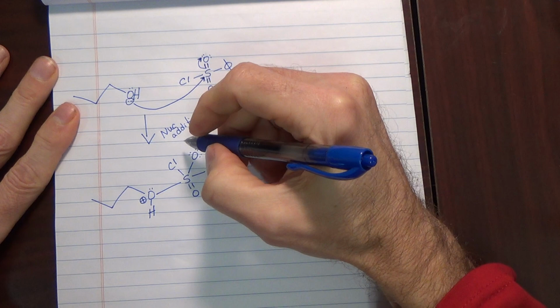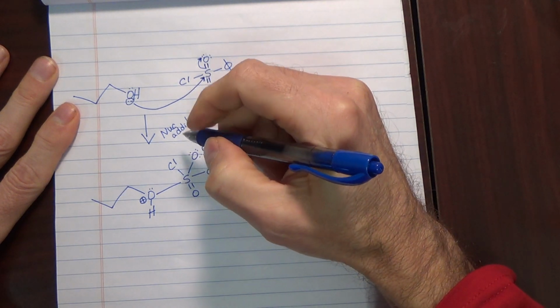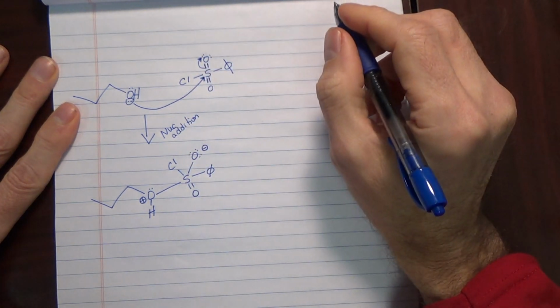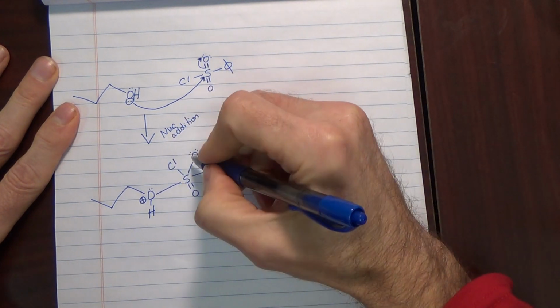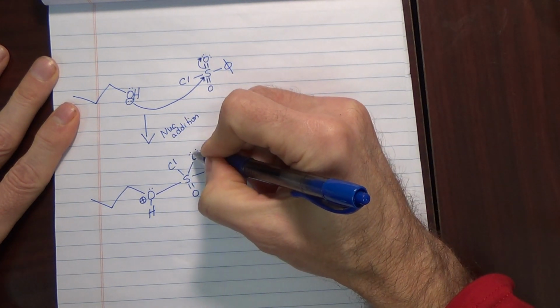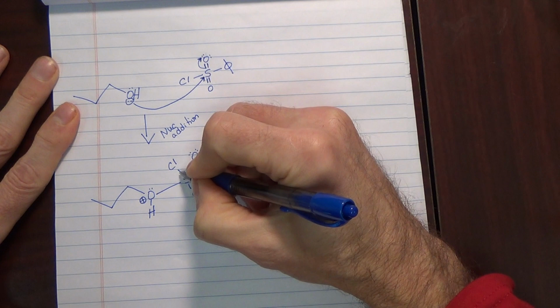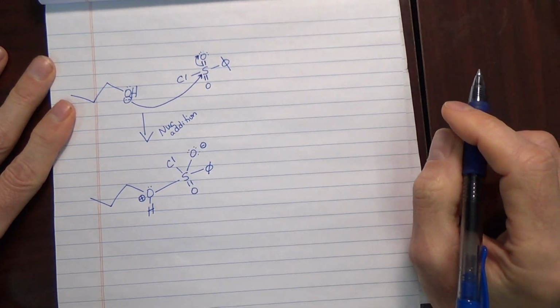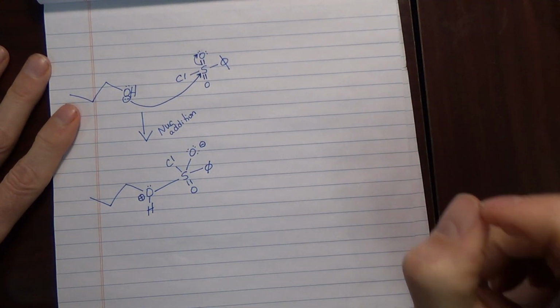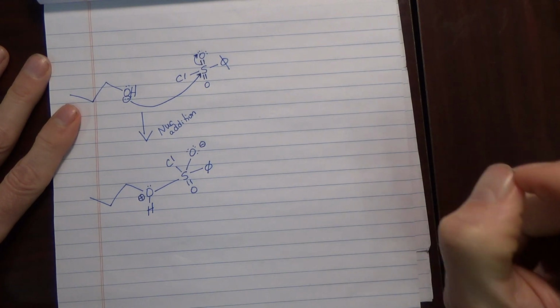Anytime you can make a pi bond using a lone pair and kick off a leaving group, that is an easy thing to do. It is a fast step.